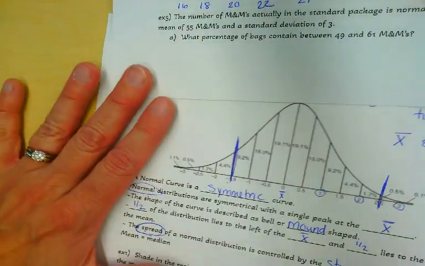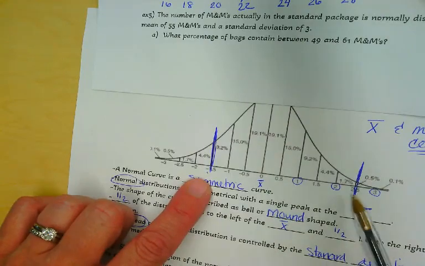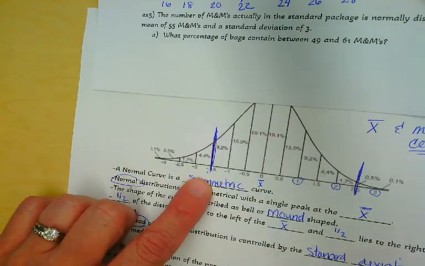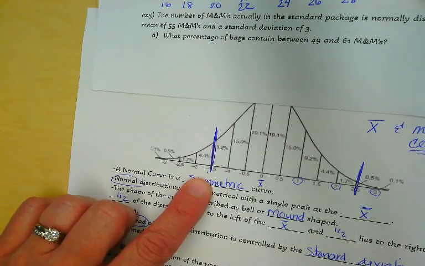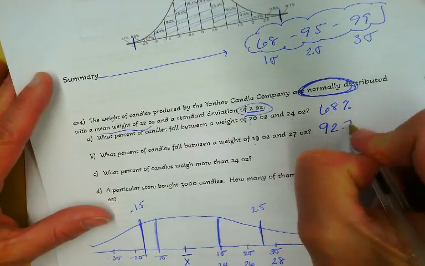Okay, so let's take a moment. Take a moment and just add those together from negative 1.5 to 2.5. If someone's got it, feel free to share. 92.7? Okay. Percent.